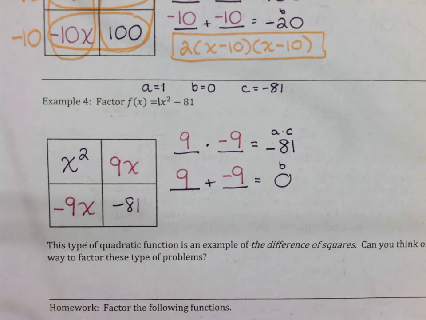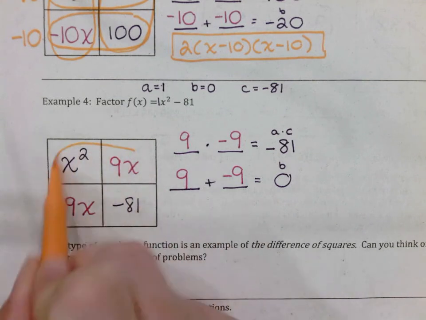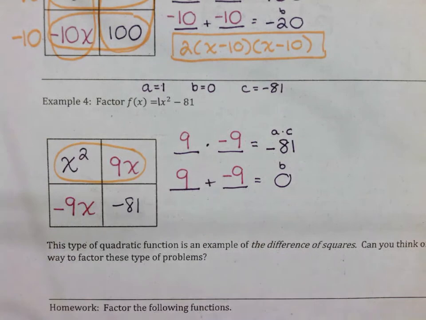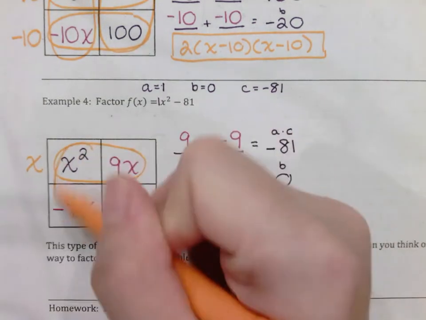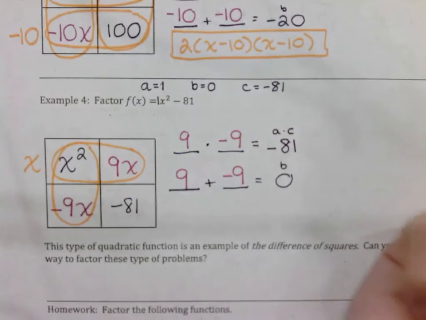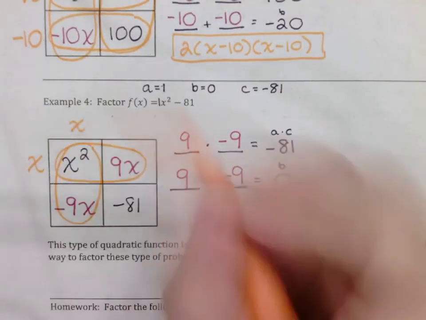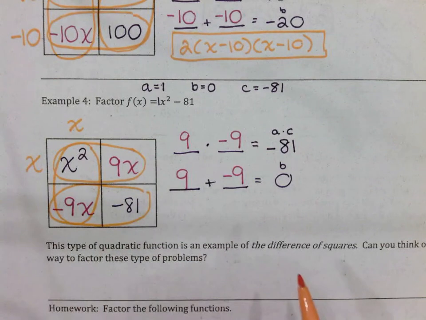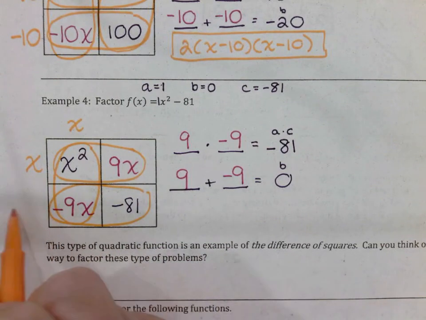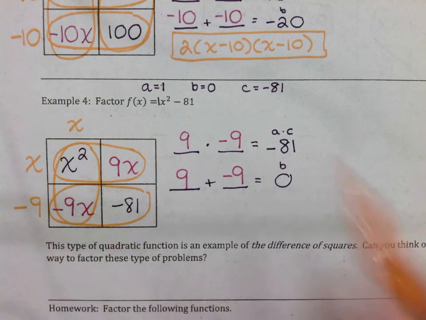And then again, we'll unpack our box by finding the greatest common factors. So the GCF between these two is x. Between these two, also x. Between these two is 9, and since that one's negative, we'll make this negative.